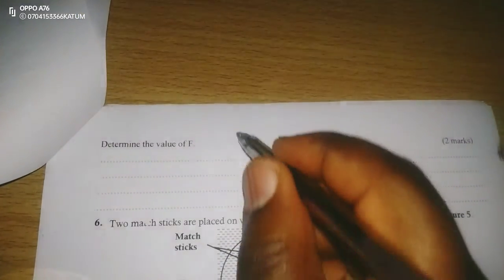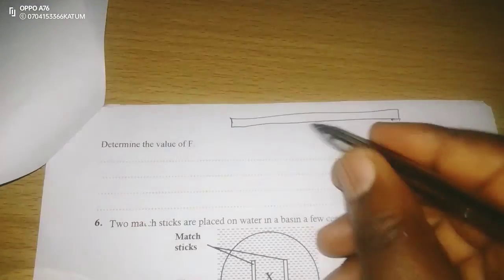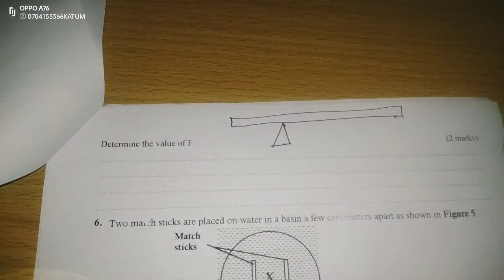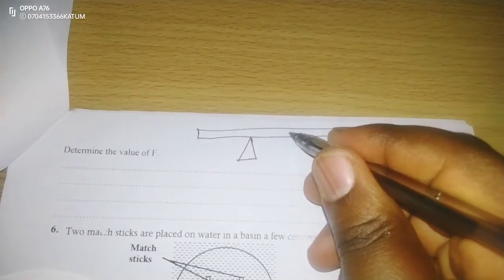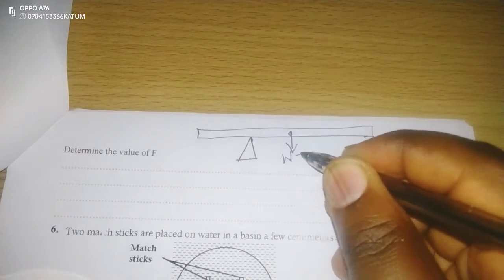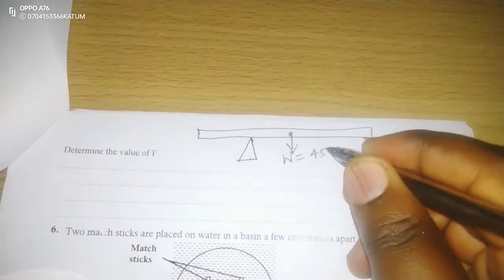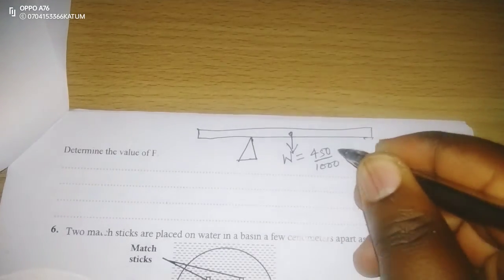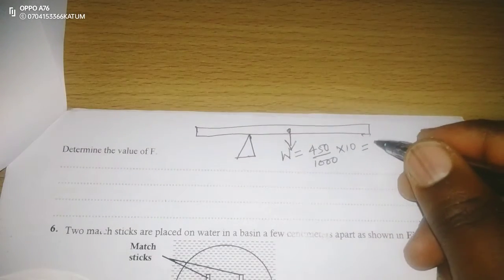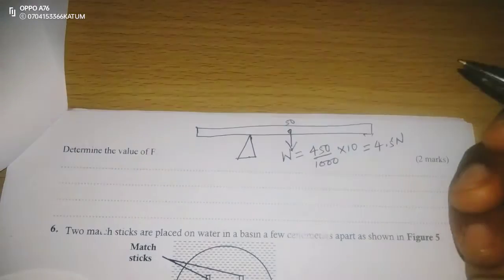So for us to know the value of F, we should apply the principle of moments, which is also called the law of lever. When an object is pivoted such that it is not pivoted at the center, then we say its own weight, unless the weight is negligible, acts through the center. And that weight can be determined from the mass, which is 450 grams. We divide by 1,000 to make it SI units, then times G, because mass times G gives us weight. Therefore, the weight is going to be 4.5 newtons acting through the 50 centimeter mark.